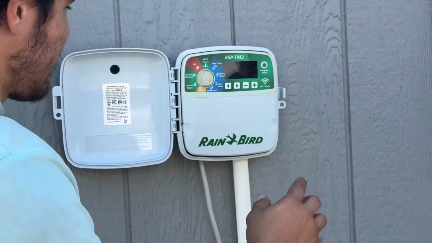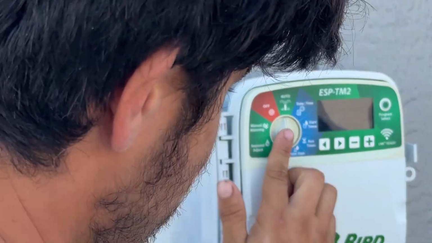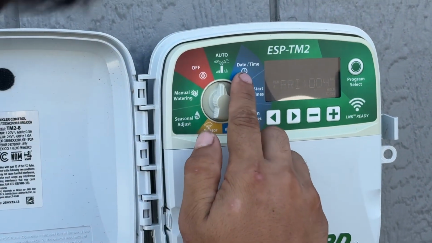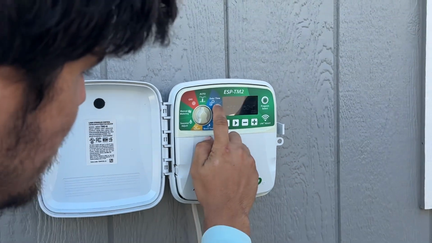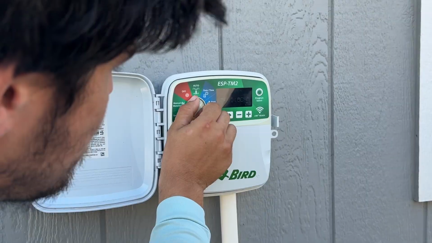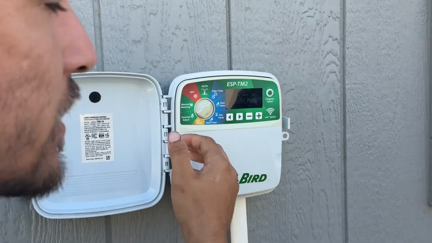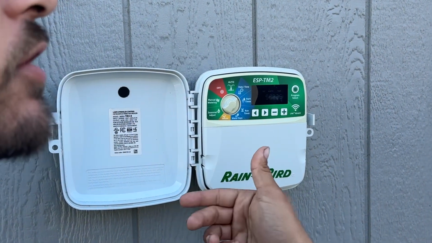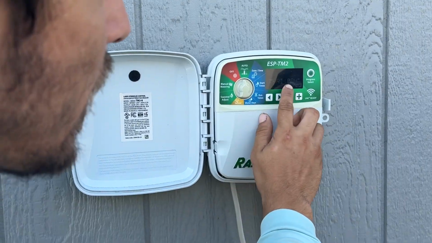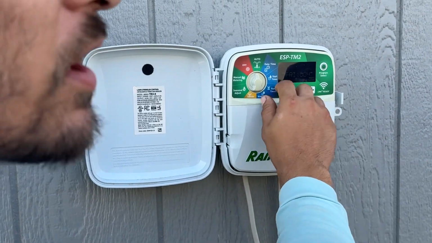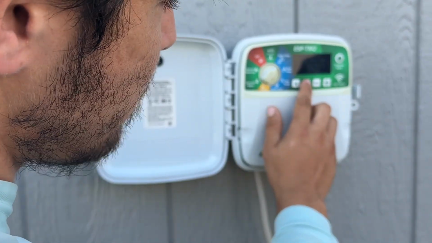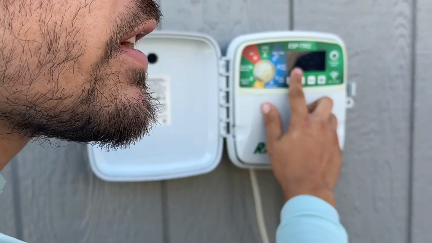You guys see this? Whenever you're changing the settings on these controls, you'll see here that the blue is everything that is changeable. Day and time should be set normally already, but sometimes when these lose power, the internal clock resets. When it's set to auto, if the time is wrong, you just go to date and time and shuffle through. Anything that's ever blinking is what you're changing.